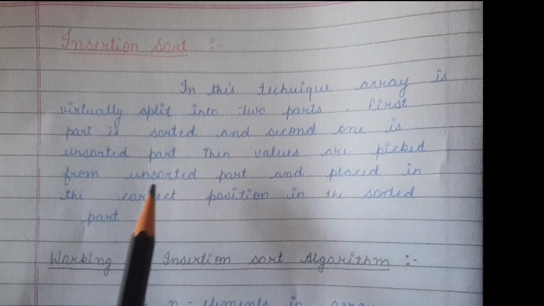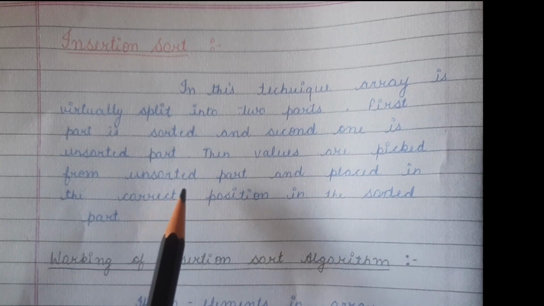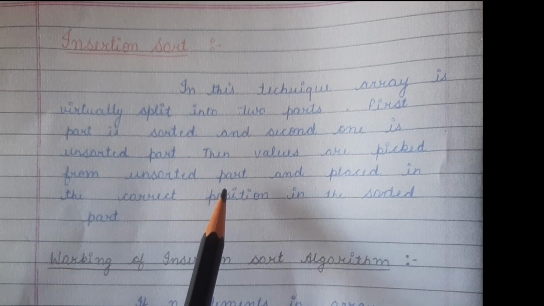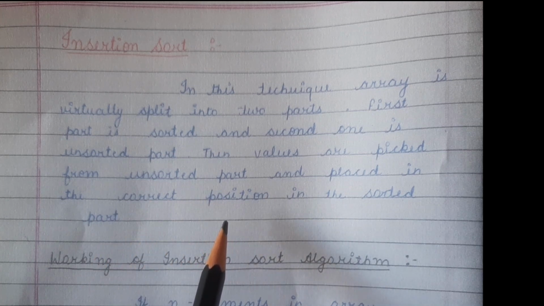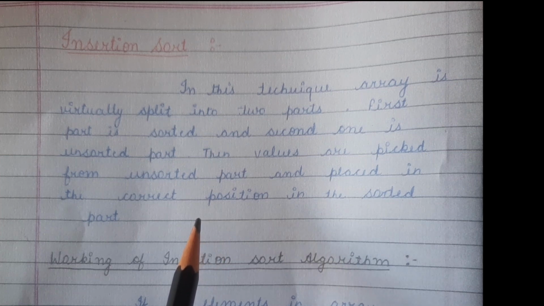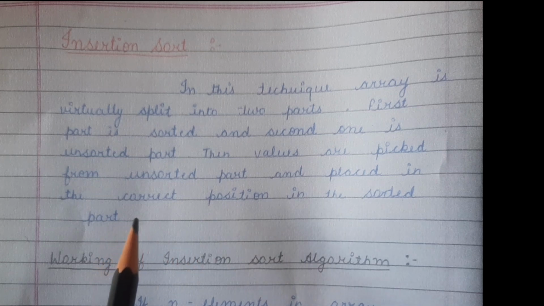Then elements are fetched from the unsorted list into the sorted list by performing comparisons, and we place the element in the sorted list according to the comparisons, and then we swap the elements.